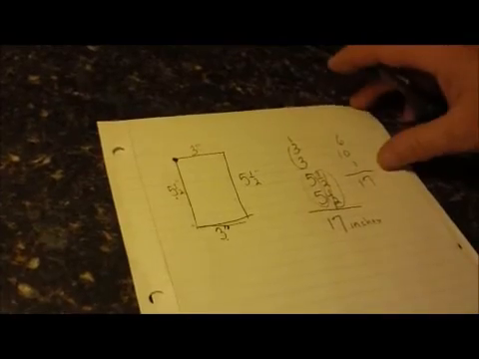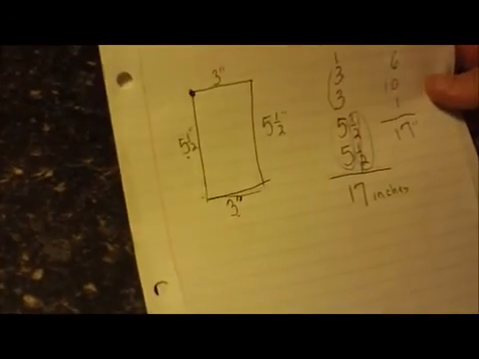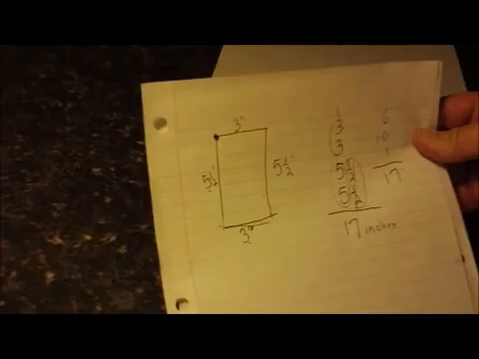So tomorrow we'll be measuring several different objects in the classroom. You need to come to class prepared with some sort of a question to help us with our learning.